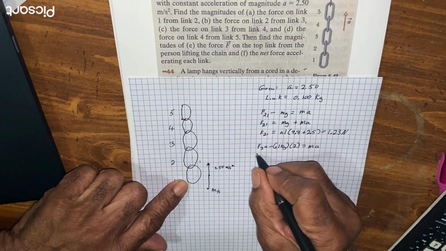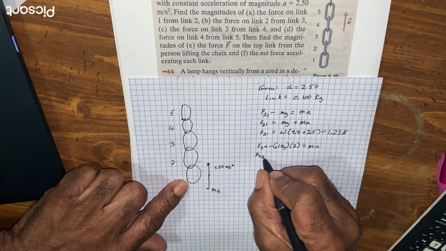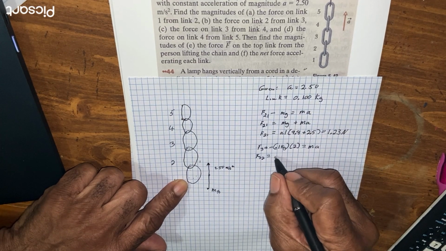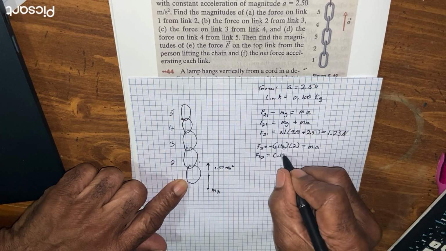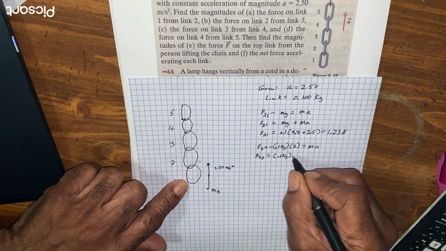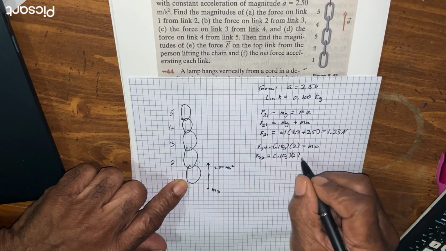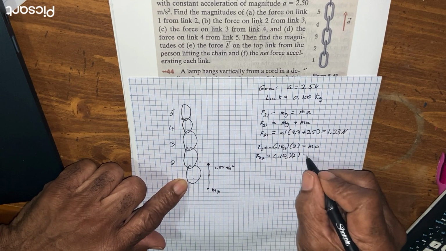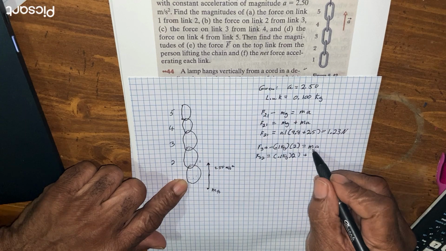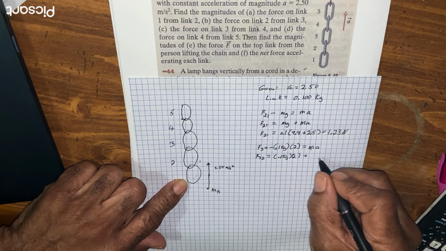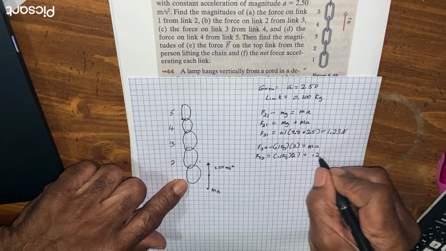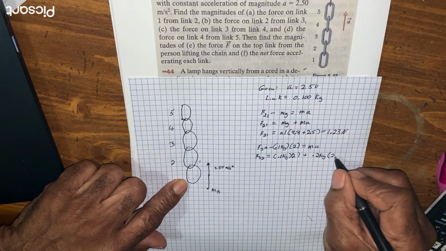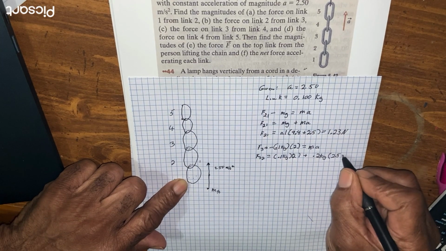So F3(2) is equal to 0.1 kg times 2, the 2 links hanging below 3, plus the total mass. This m is the total mass, which is 0.2 kg, times 2.5.